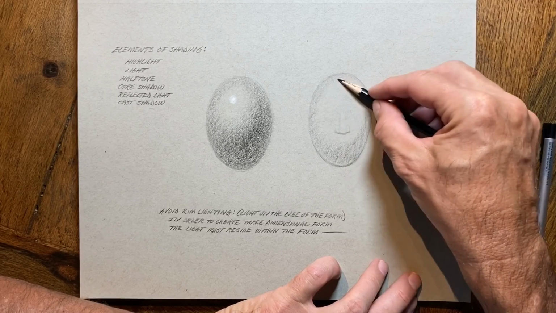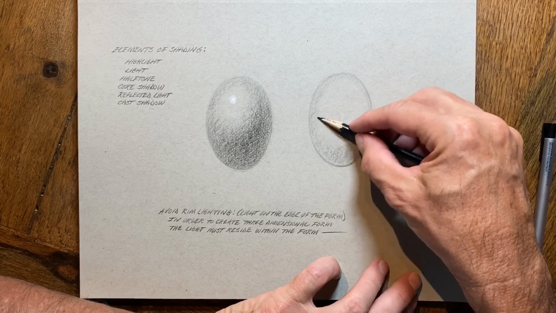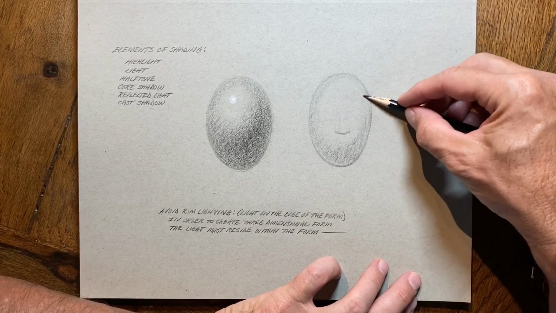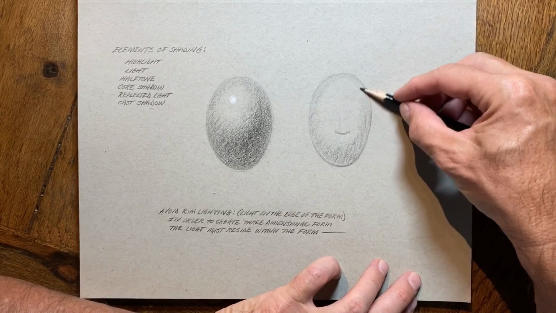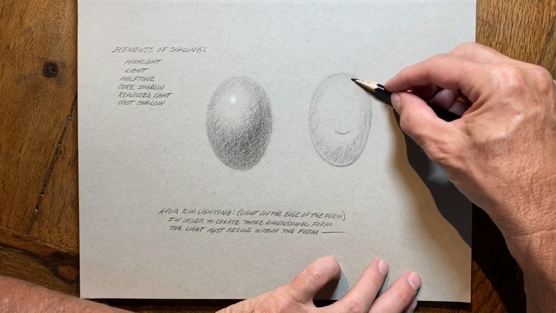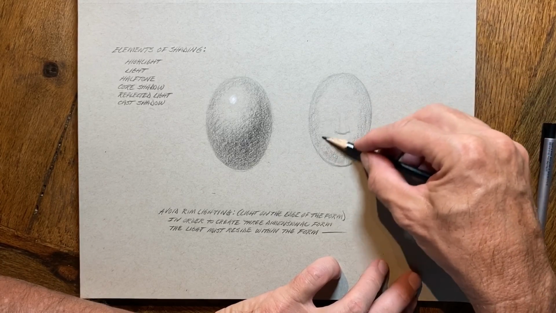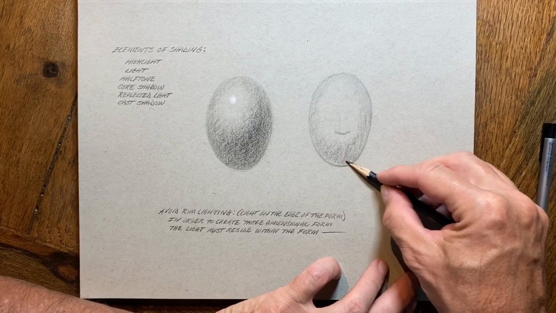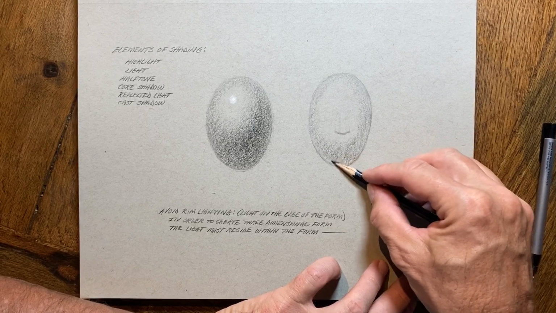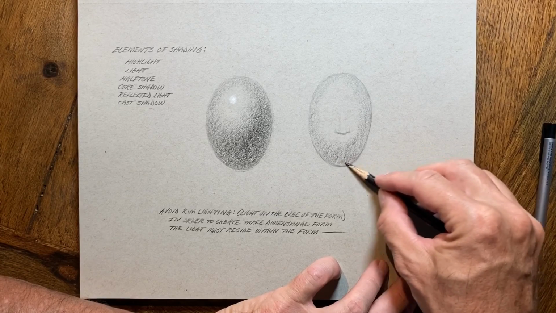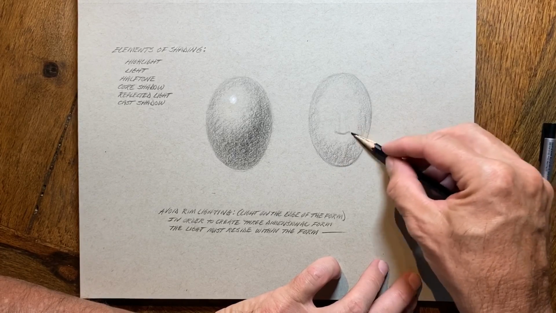And remember, we don't want any light on the edge. We always want light inside the form. We want to avoid rim lighting and try to make it look as three-dimensional as possible. So everything that goes under needs to have a tone, and everything that's on the opposite side of the light must have a tone.